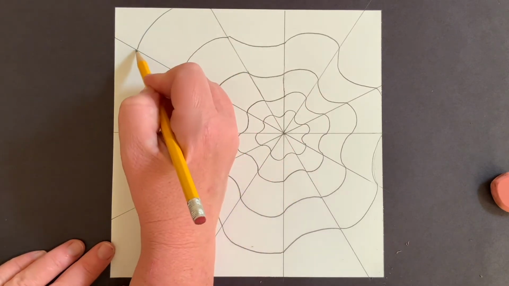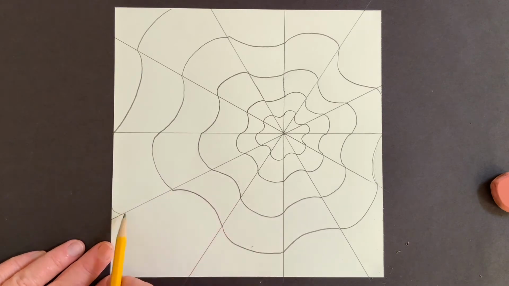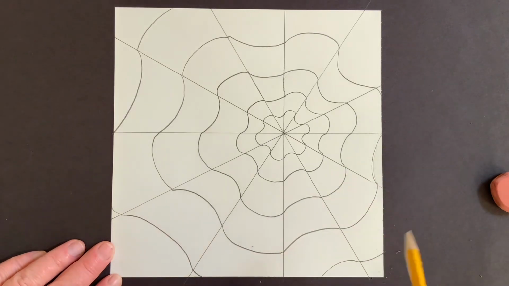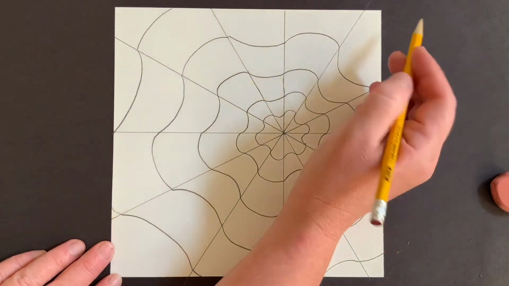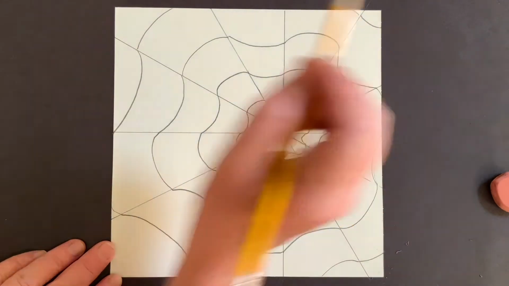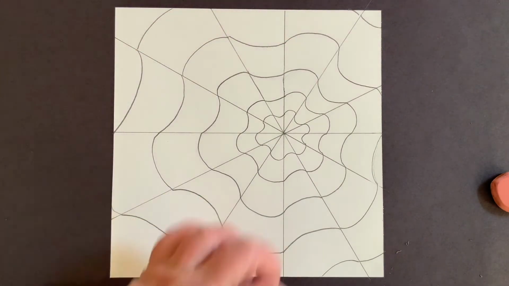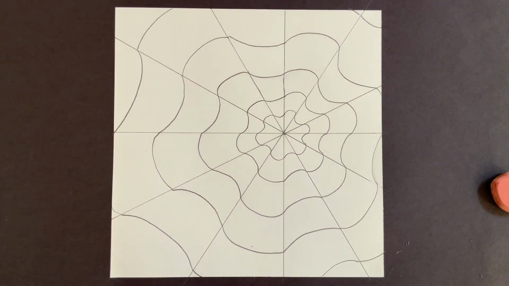Out, in, out, in, out, in, and out. So this would be in, out, in, out. All right, so you have to kind of figure out what the outside's going to look like and guess where that line goes so everything connects.